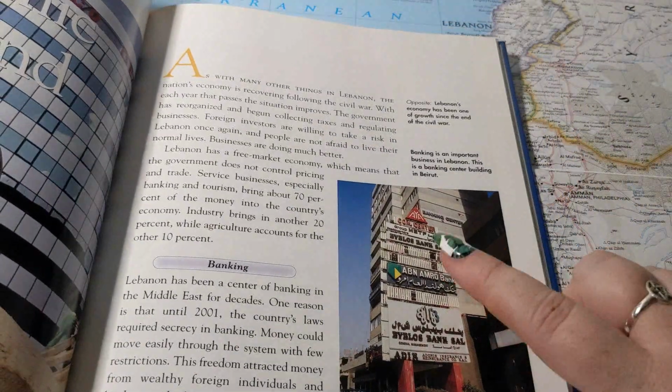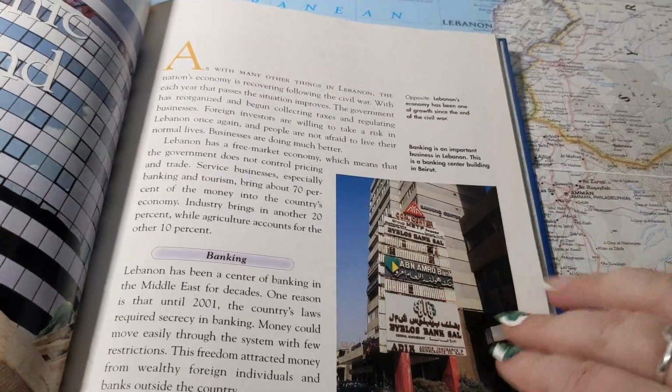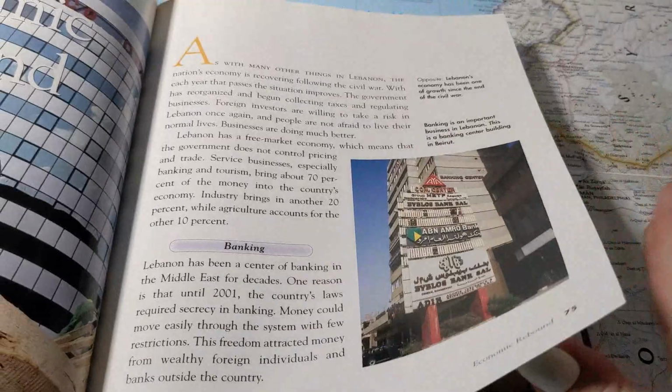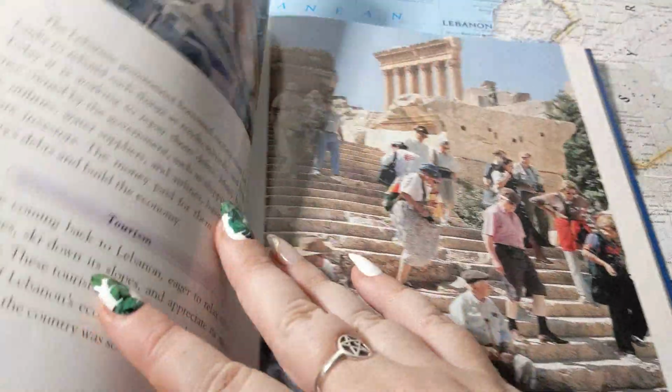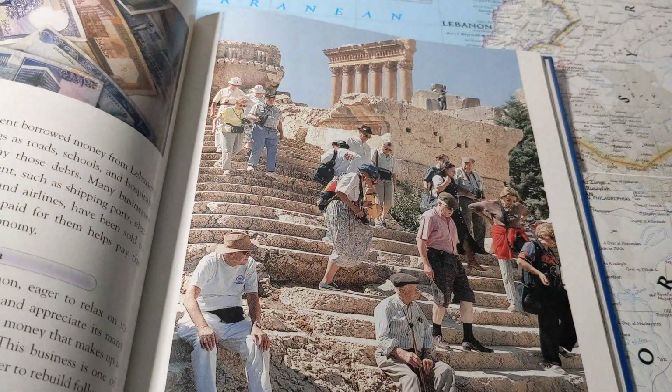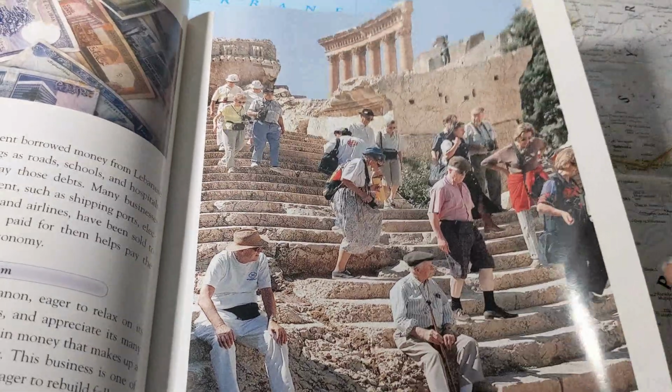And banking is a huge industry. Kind of one of the reasons why the economy's collapsed so hard is that so much was put into banking. Here is their currency, the Lebanese pound. And some tourists here looking at Baalbek.